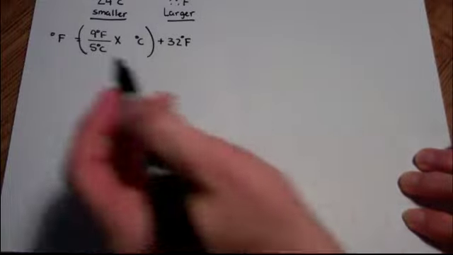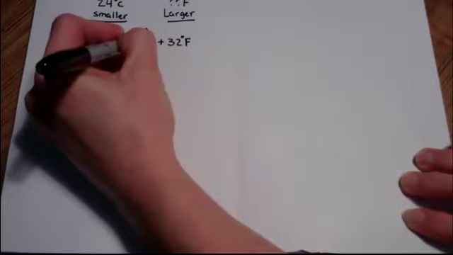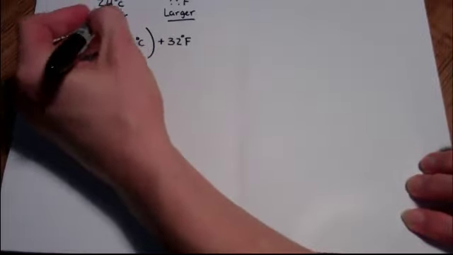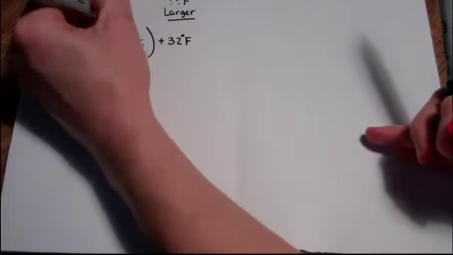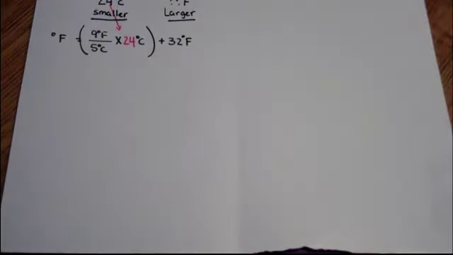So that is our conversion factor. If we substitute in our value for Celsius degrees, we know we've got 24 degrees. So we put in 24 degrees Celsius, and if we calculate that out, that should give us our degrees Fahrenheit.